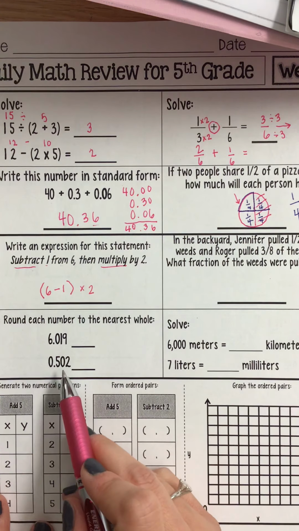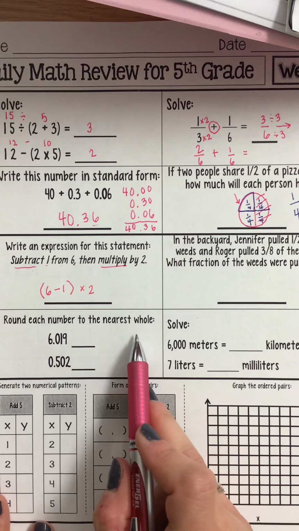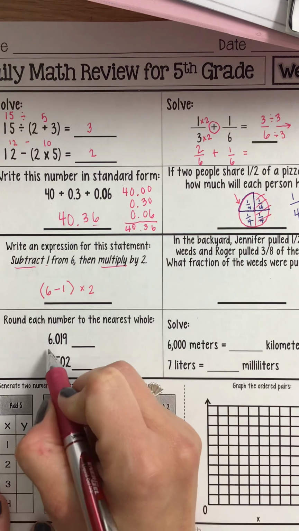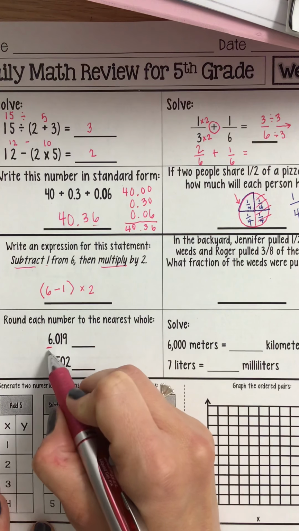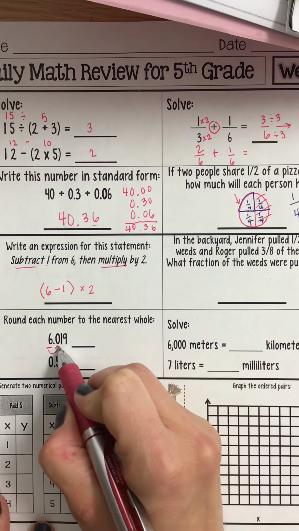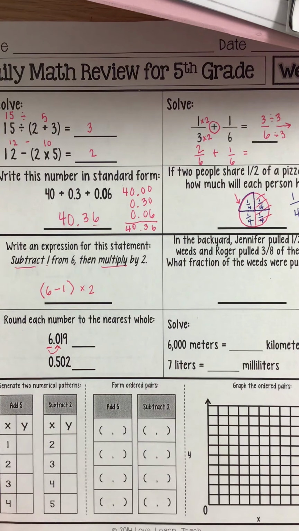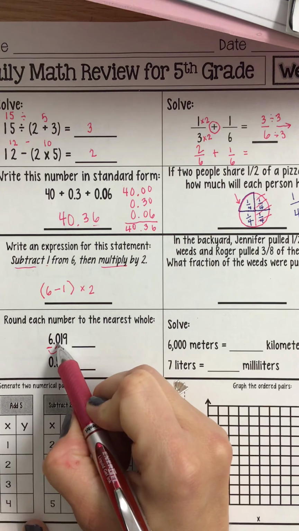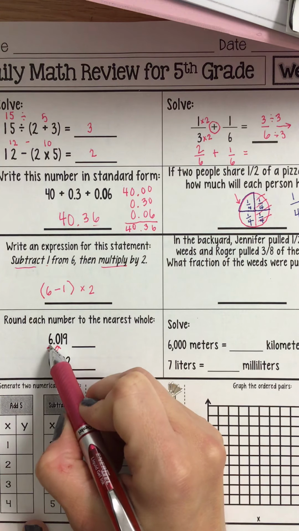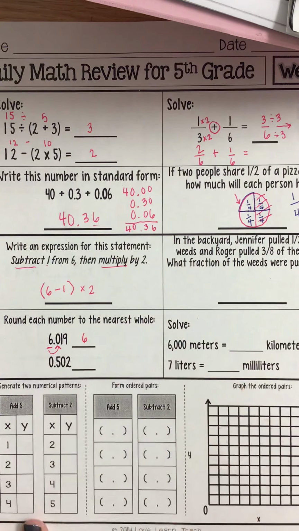All right, right here, round each number to the nearest whole. Remember what we did last week. I underlined my whole number and I looked to the right. Oops, it doesn't look like a very good arrow. I said 5 or more, raise the score. 4 or less, let it rest. Hopefully you did that with me while I was doing it. This is a 4 or less, so I'm going to keep that 6 a 6.